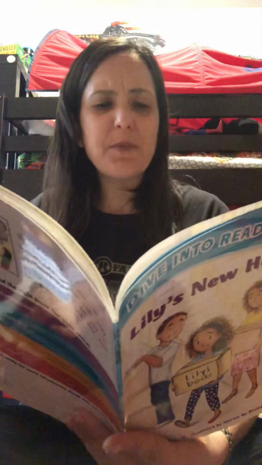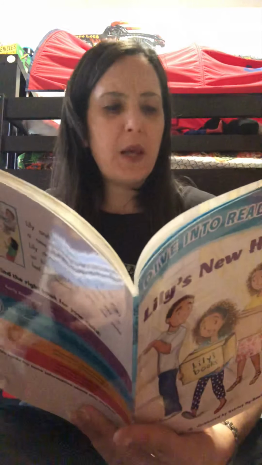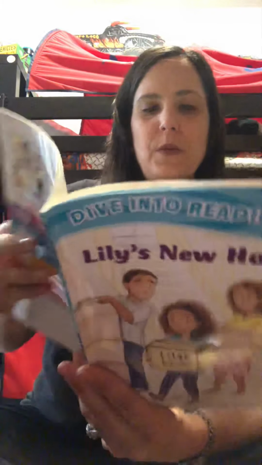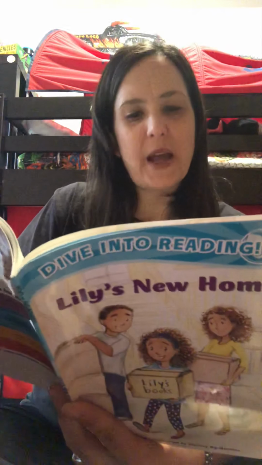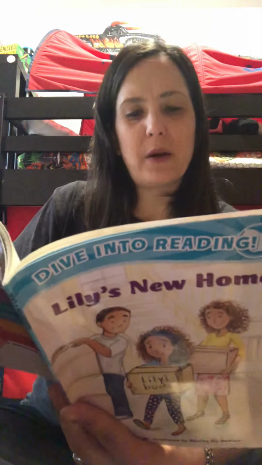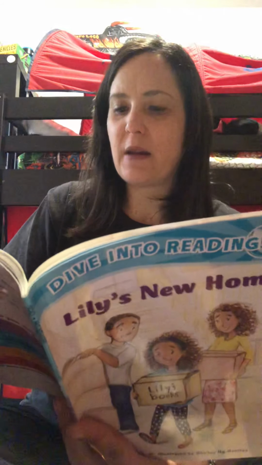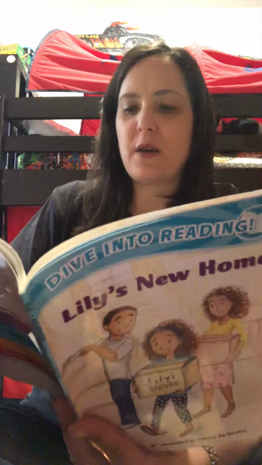Cars, taxis, and buses rushed by. People rushed by. Lily missed her old home. Two boys sat on the steps. One boy read a book. Another boy played a drum. Bam! The boy closed his book and went inside. Lily hoped to see him again. She loved to read too.